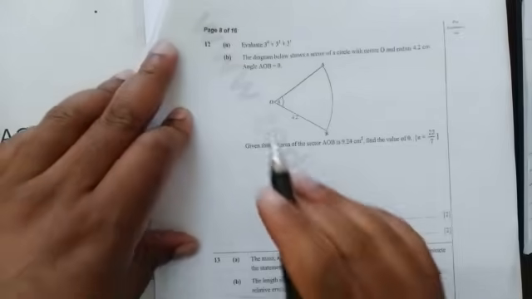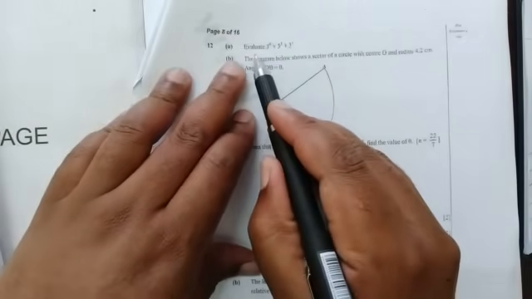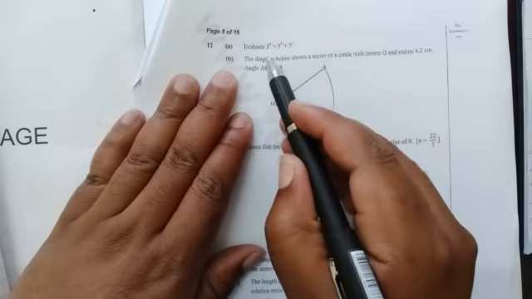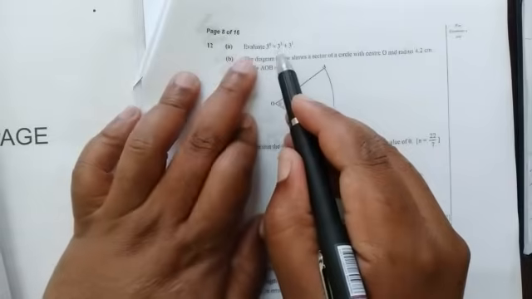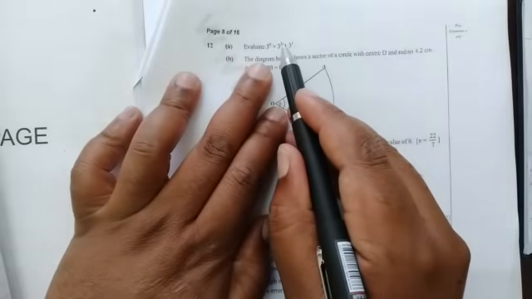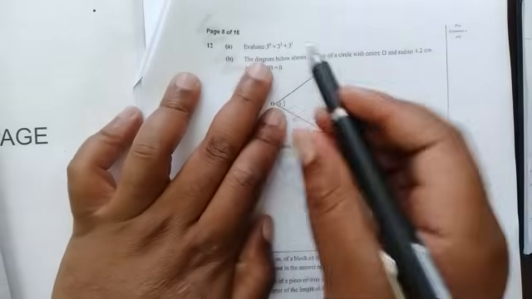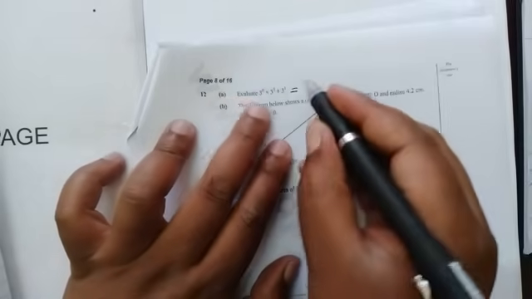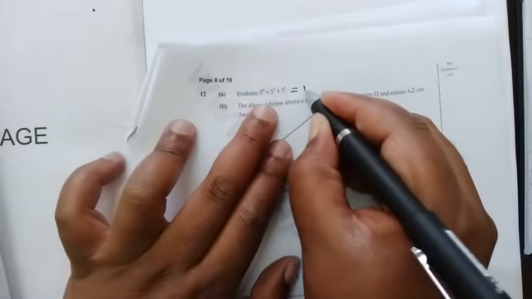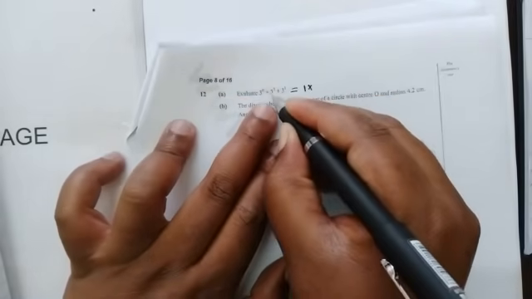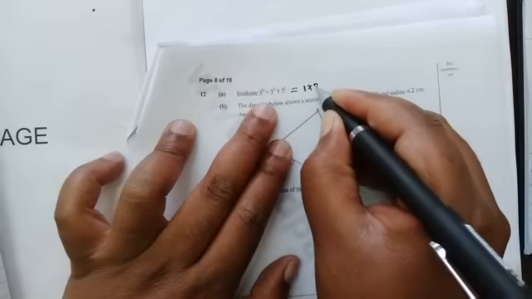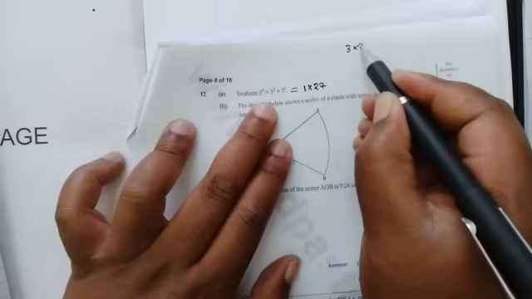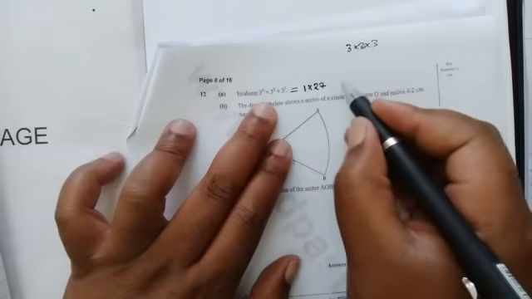Okay, so let's deal with question 12. We are saying evaluate. To evaluate means we get the final answer. We are evaluating 3 to the power 0 times 3 to the power 3 plus 3 to the power 1. 3 to the power 0 is 1, times 3 to the power 3 is 27, which means 3 times 3 times 3.